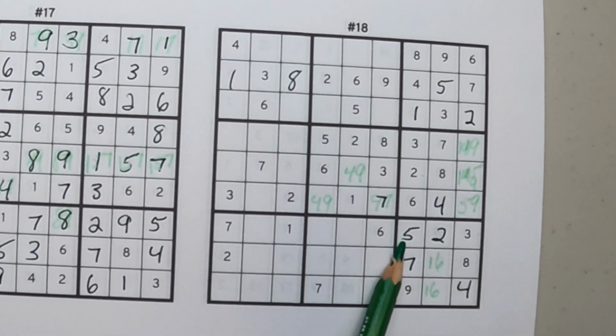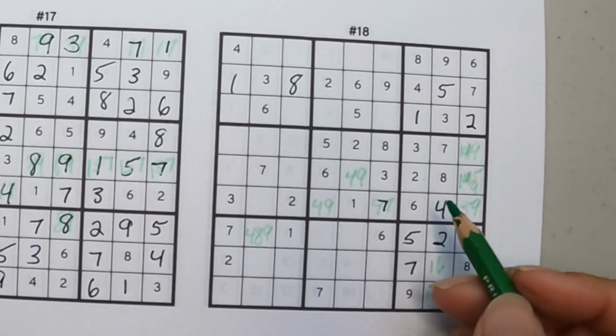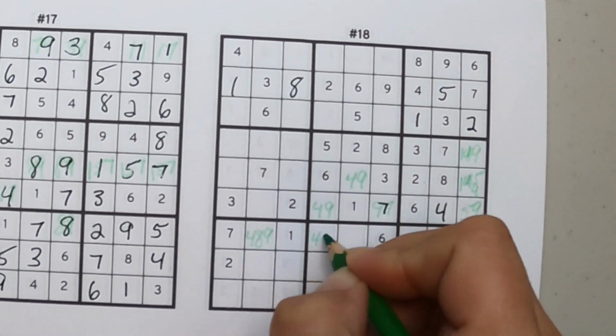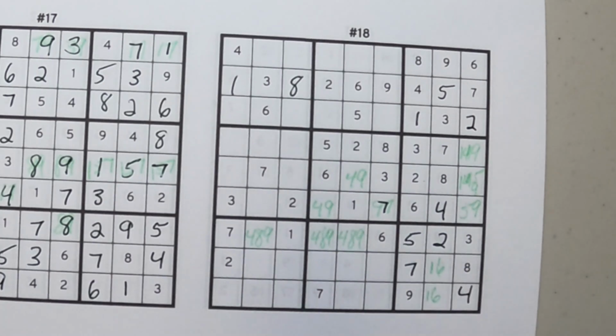For this row, we're missing 4, 8, and 9. No help here. 4, 8, 9. No help here. 4, 8, 9. And no help here. 4, 8, 9.